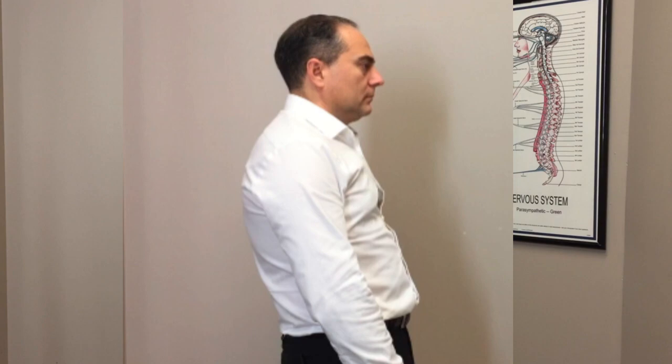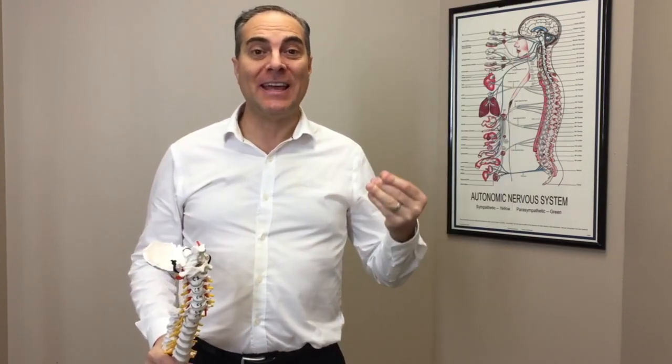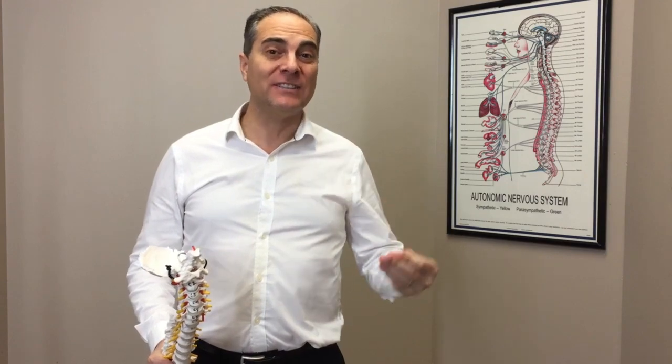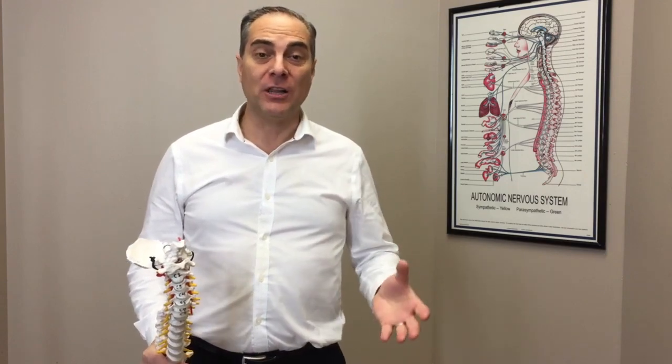First, let me show you the 3 most common bad postures that I see in patients in my practice. And I'll also show you what it looks like on a spine model, and the corresponding x-ray of these bad postures. Understanding what the anatomy of these bad postures looks like will help you understand what's really happening to your body and your health with bad posture.